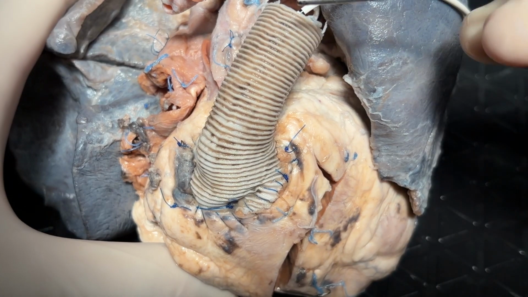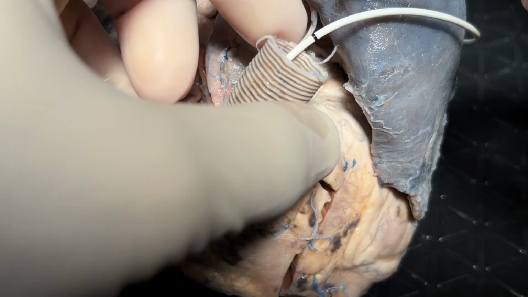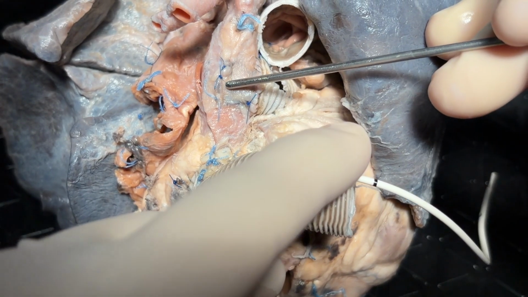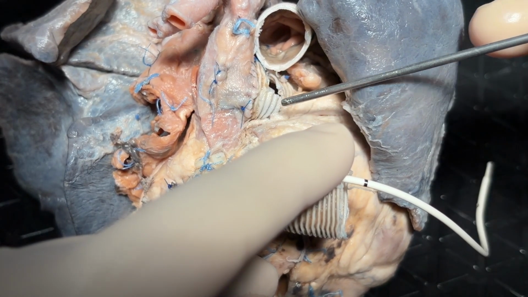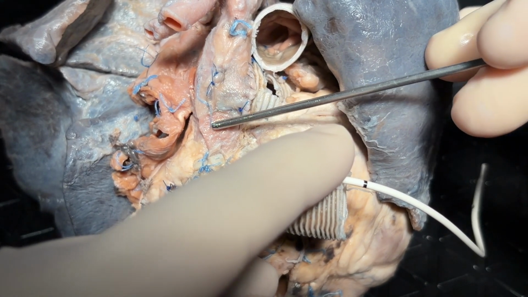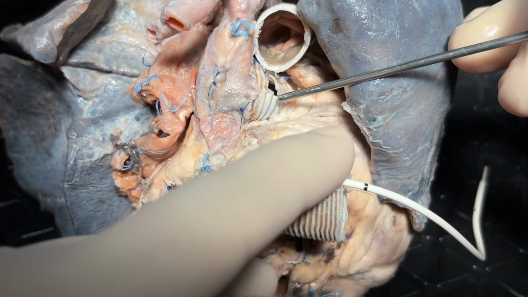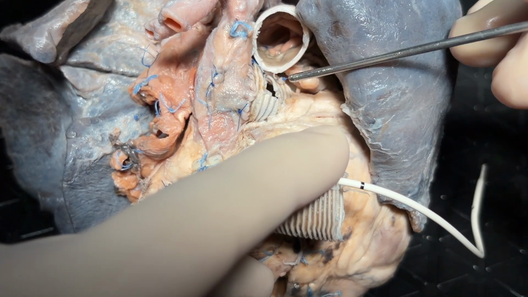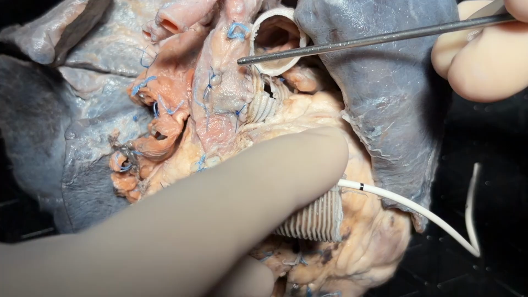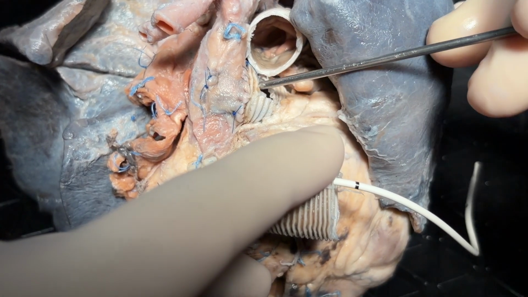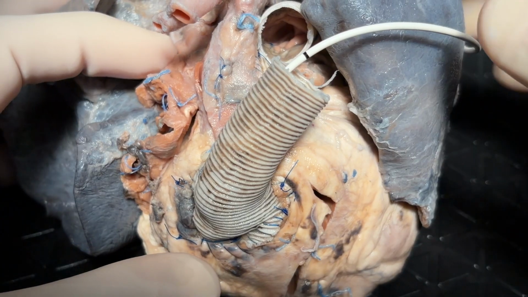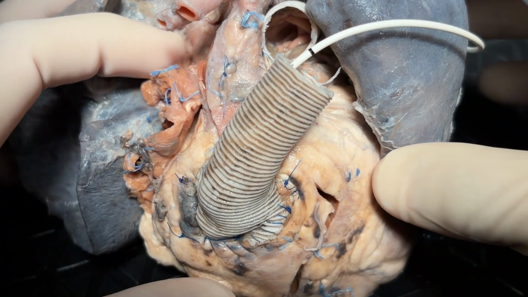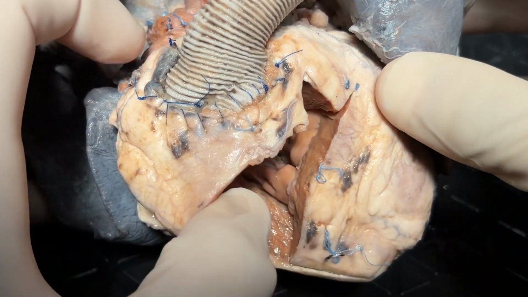There's an RV to PA conduit here. There's suture line in the ascending aorta here. There also appears to be a Damus-Kaye-Stansel where the native pulmonary trunk has been anastomosed to the ascending aorta, or in this case, a left ventricle to ascending aorta conduit here. And obviously there is evidence of a right atriotomy as well, which makes it seem like this probably is a heart that has double outlet right ventricle.